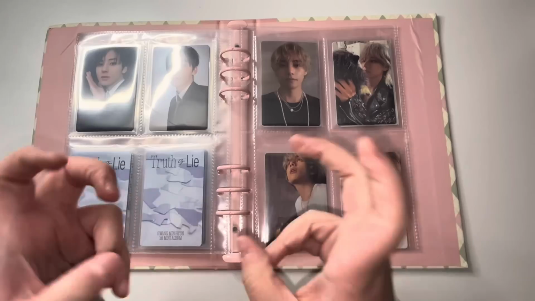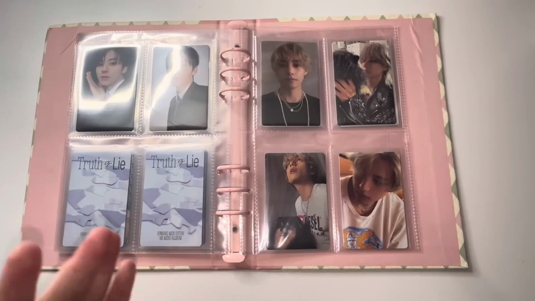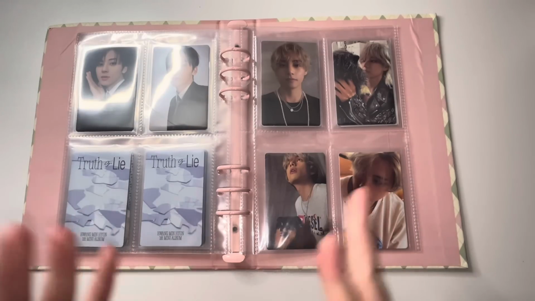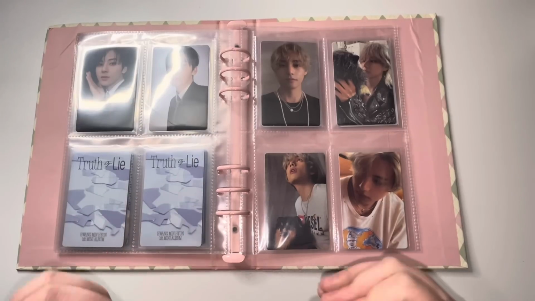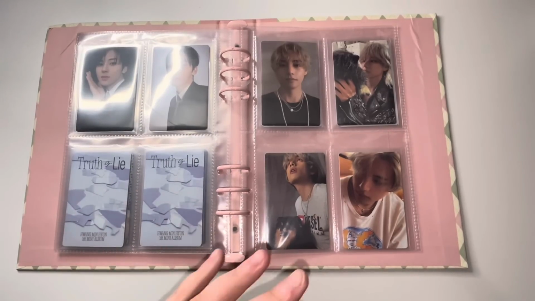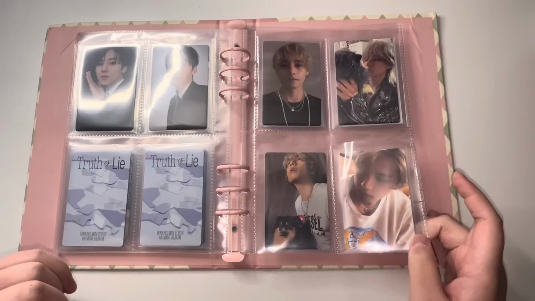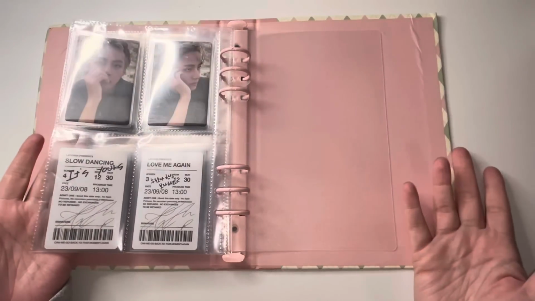Not trying to be biased, I guess, even though he's not really a bias of mine. His music was so unexpected to me. I did not think that he was going to go for that vibe, but it was so good. It's so relaxing. I listen to it all of the time, and yeah, I just love his album. It's so good. So I did buy a copy of it, and these were the photo cards that came with it, so I kept them.